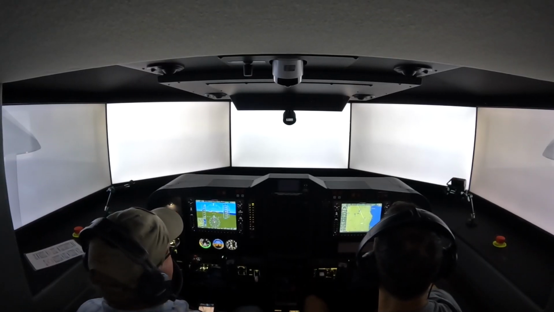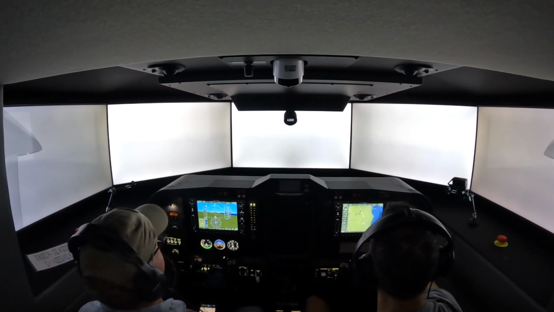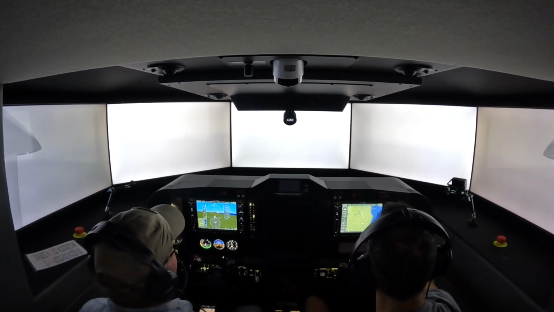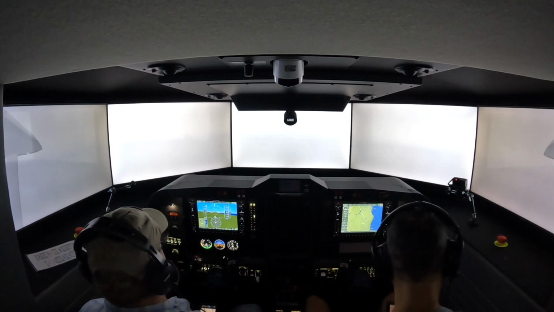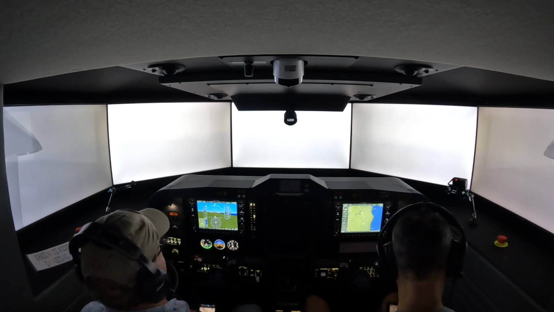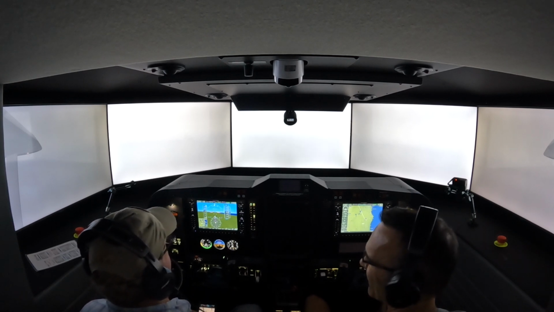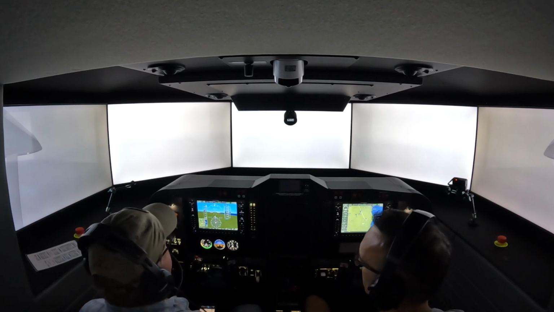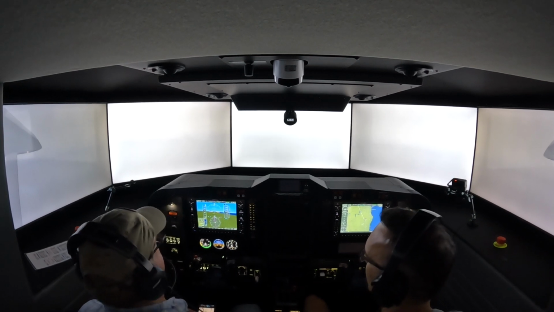November 72 Mike Zulu, Chicago Center. We have some PIREPs ahead of you of moderate turbulence, and it looks like it's spanning all the altitudes here. Let me know if you have a different altitude you want to try, but it looks like they're all going to be about the same. 72 Mike Zulu, copy that. We'll stay put where we are.